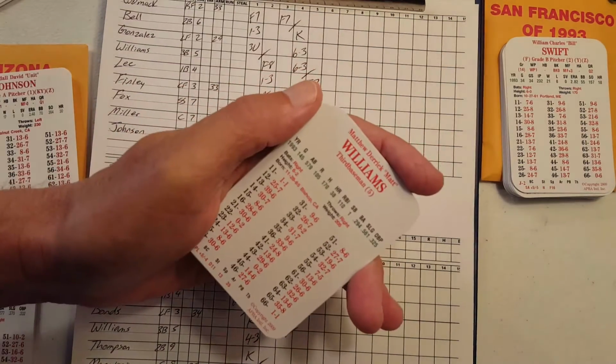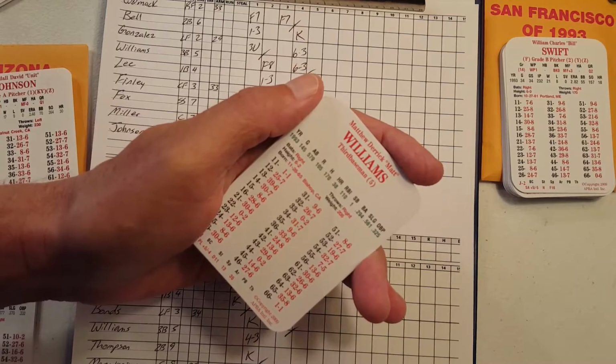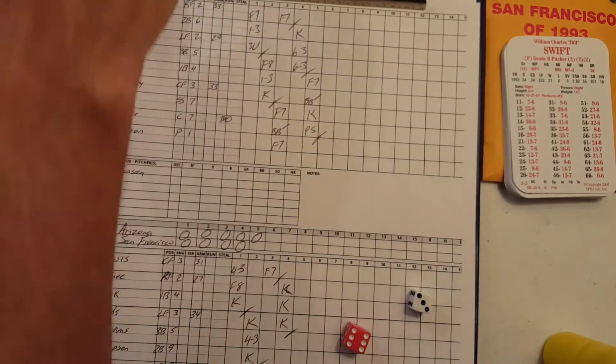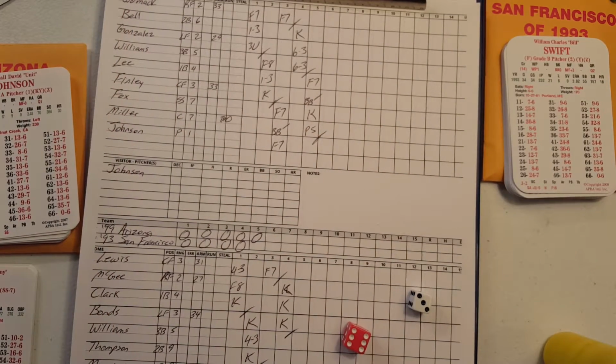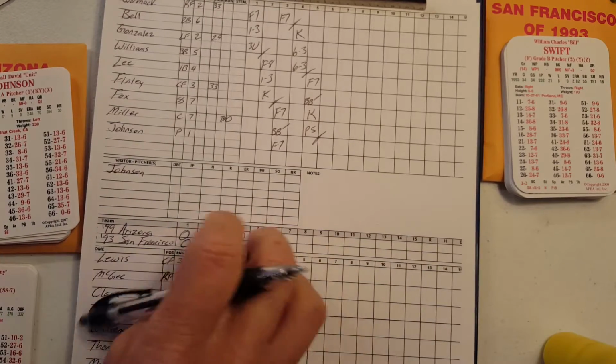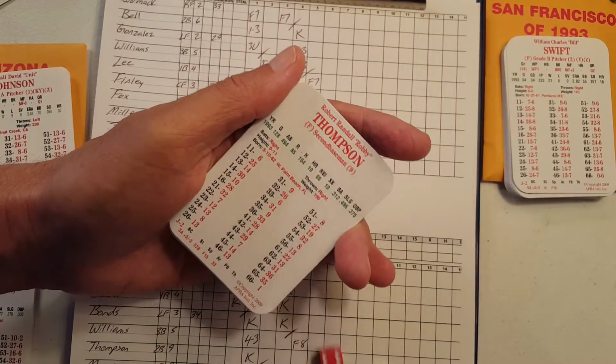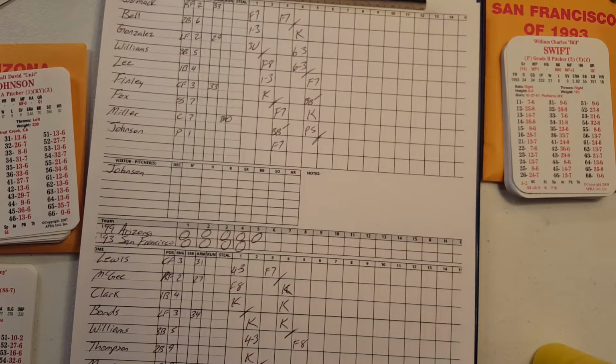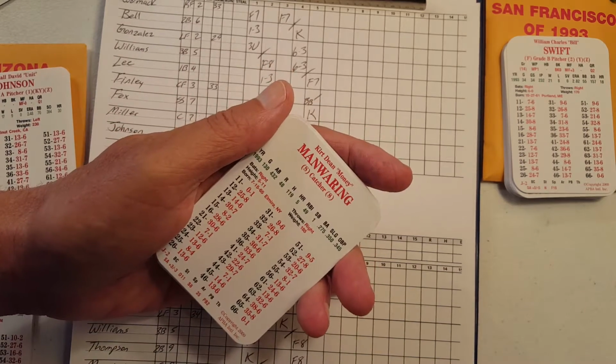Bottom of 5. And the man that just made the out, Matt Williams, 63. 32. 32. The fly out to center field. One away, Robbie Thompson, 63. Is a 31, and that's a fly out to center field. Brings up Kurt Manwaring, 2 down.